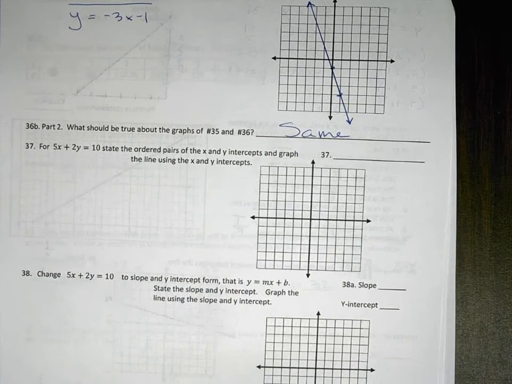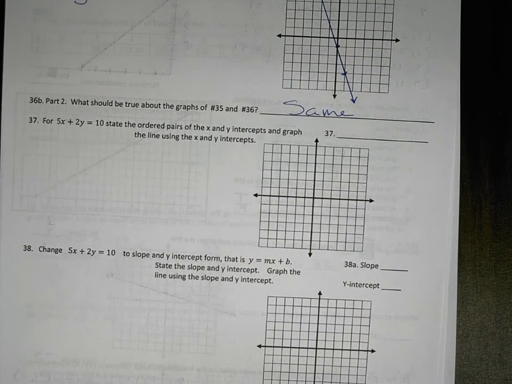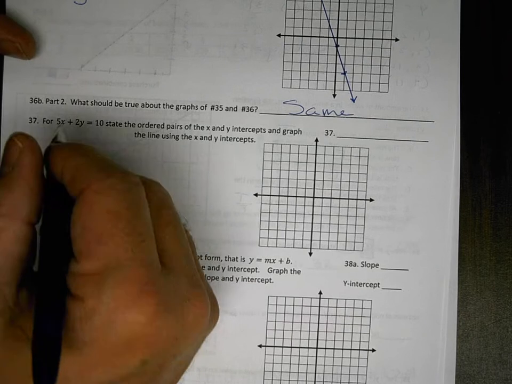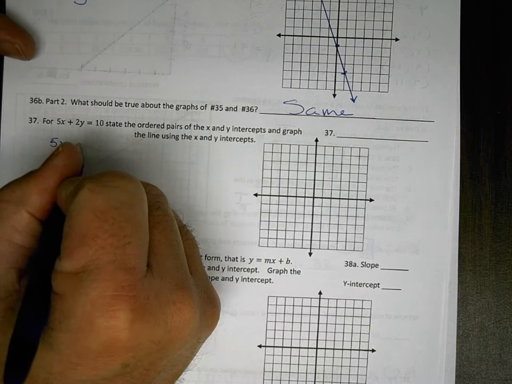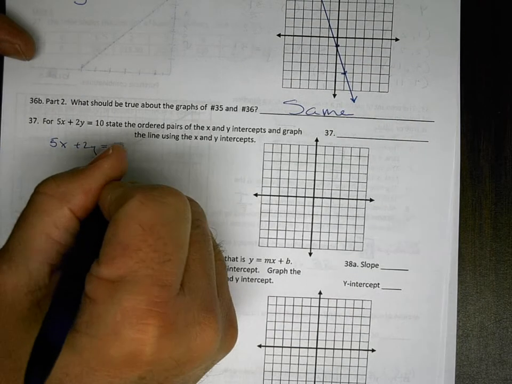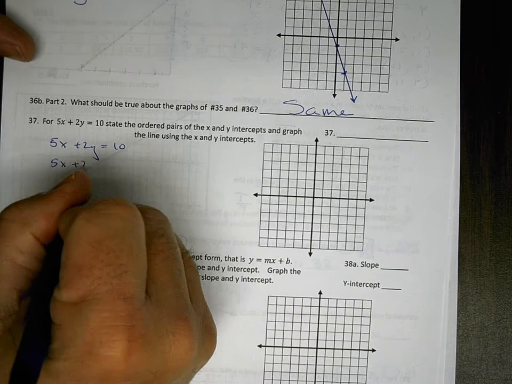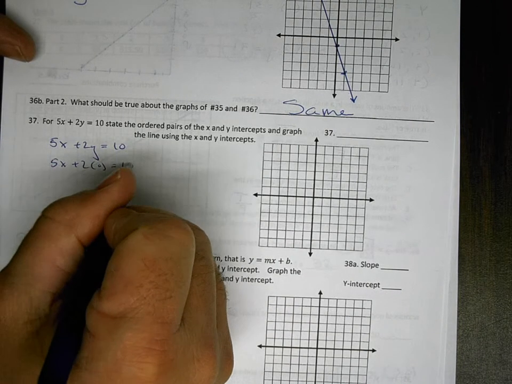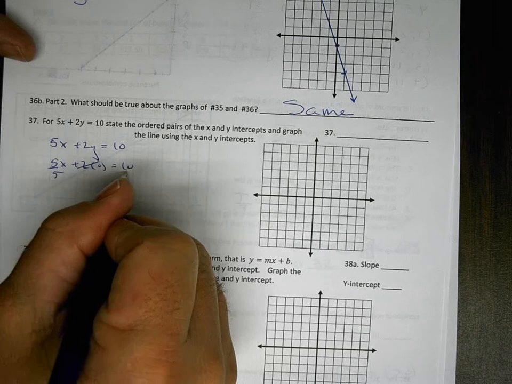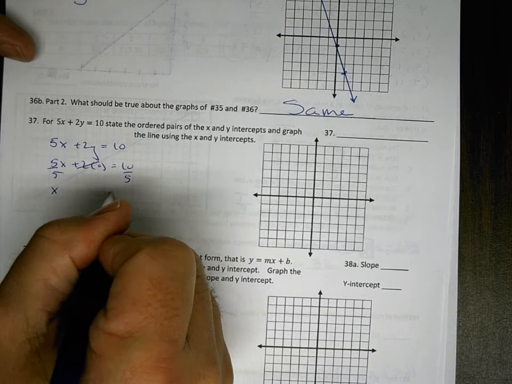All right, number 37. For 5x plus 2y equals 10, state the ordered pairs of the x and the y-intercept for the graph. Graph the line using the x and y-intercept. All right, so this is pretty easy. We've talked a lot about the x and the y-intercept this semester. If we want to find the x-intercept, we plug in 0 for y. That goes away. We divide both sides by 5, and we get x equals 2.